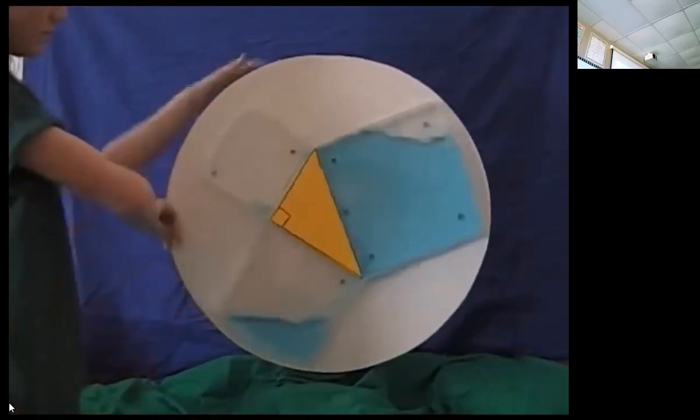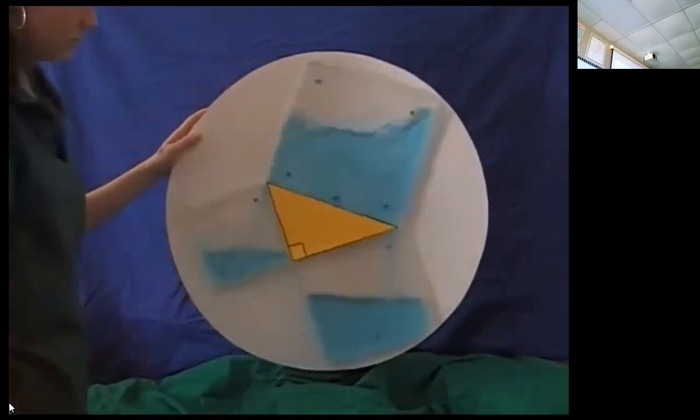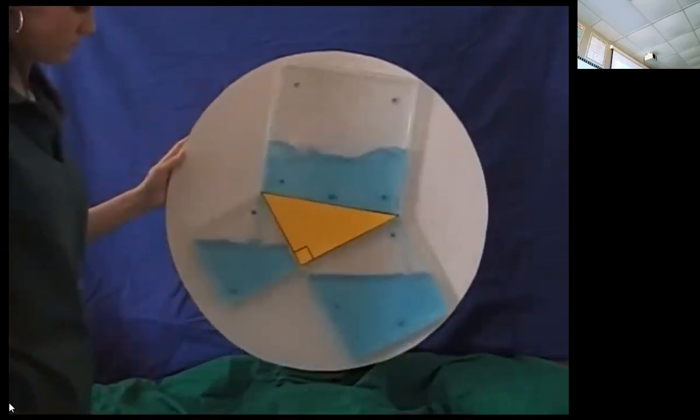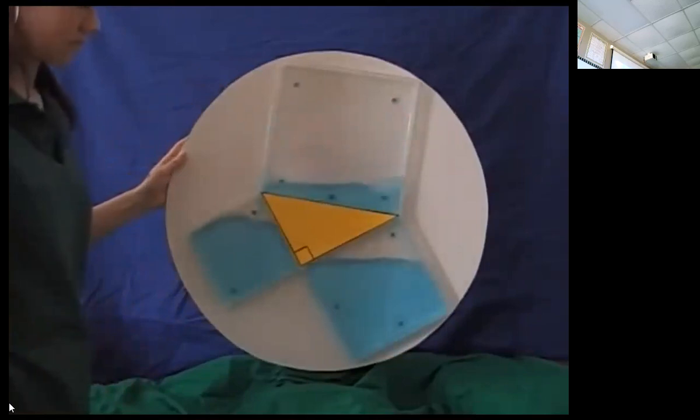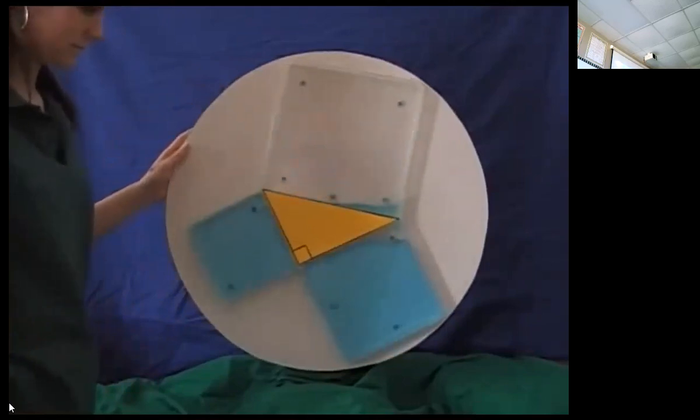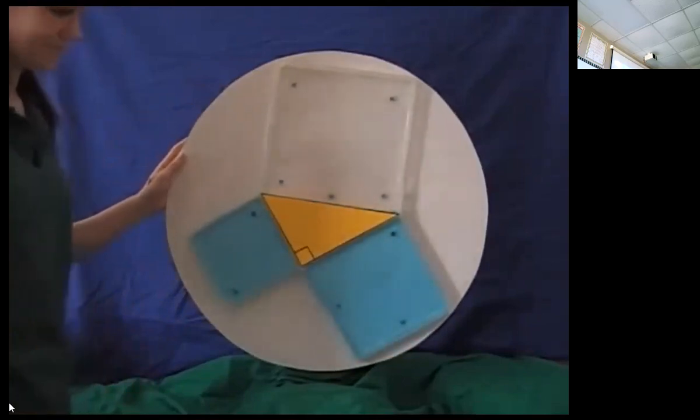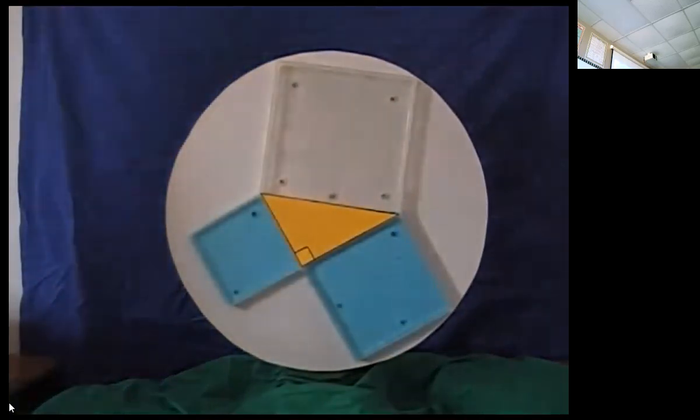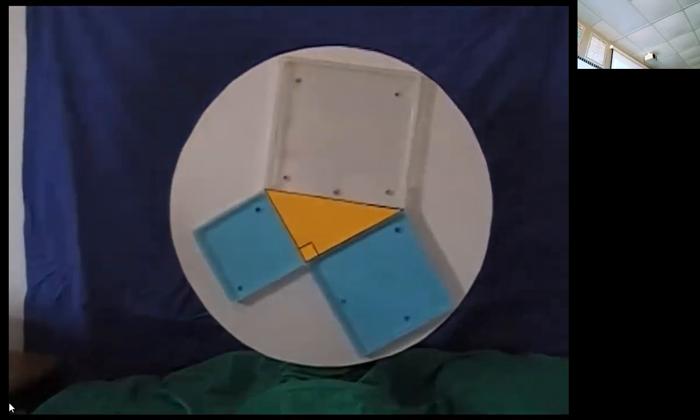c squared fills up a squared and b squared. So there are more applications to the Pythagorean theorem other than just finding the missing side of a right triangle. Being able to, especially if you're in construction.